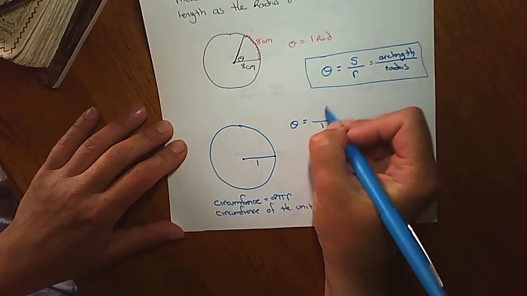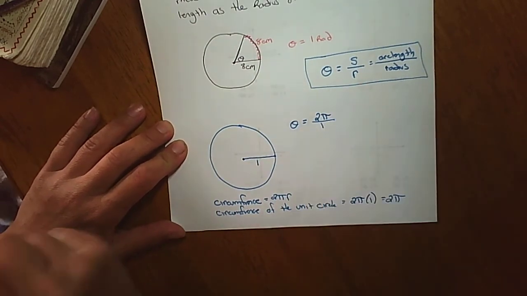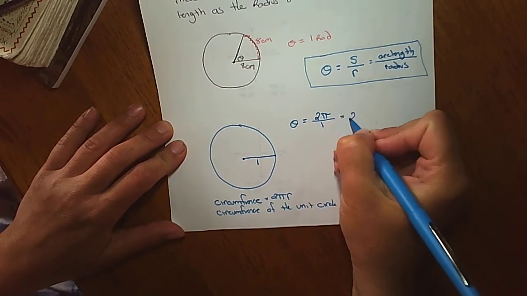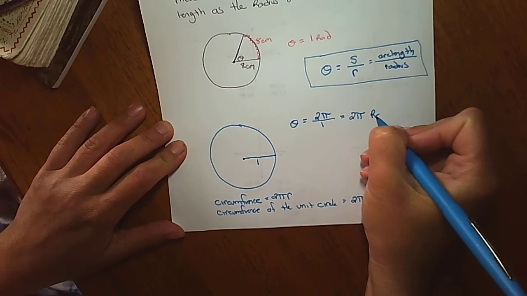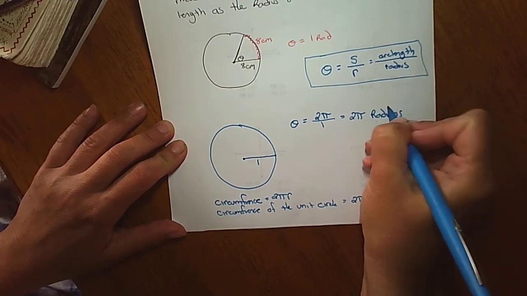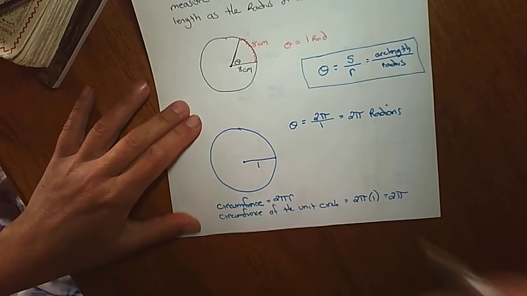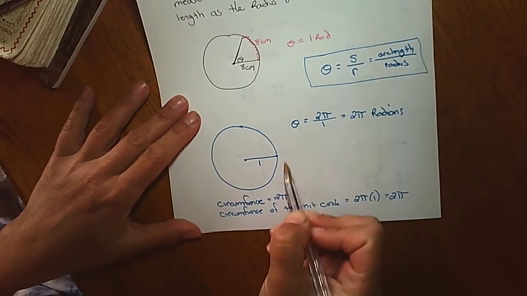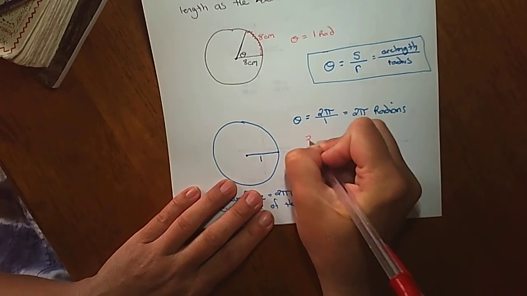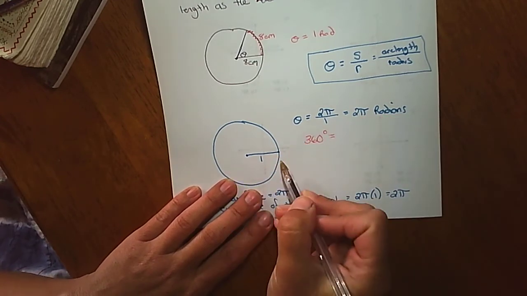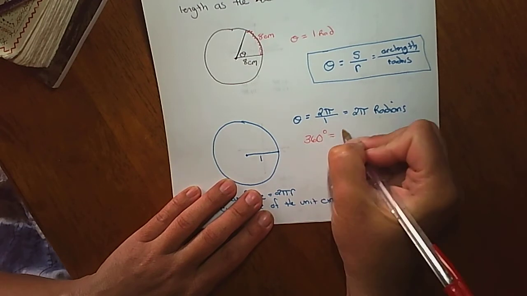So that's the S. So I'm going to put 2 pi there. Well, what's 2 pi divided by 1? That's 2 pi radians. Now you're probably thinking, why is that important? Well, what that means is, what did we say a whole way around the circle was in degrees? 360. Well, that's a whole way around a circle now in radians, 2 pi radians.